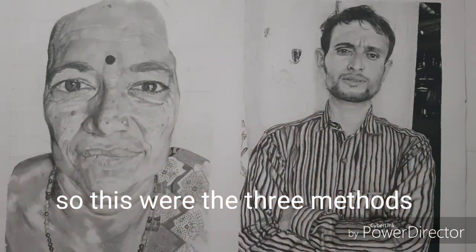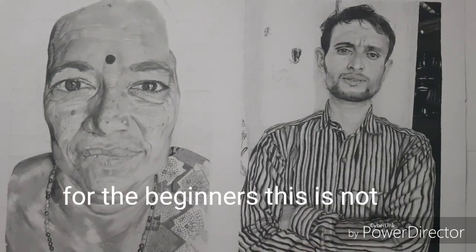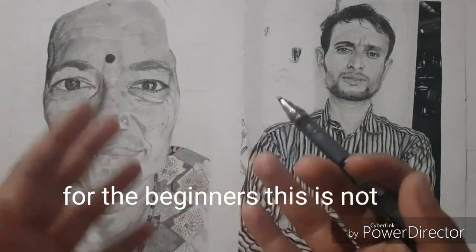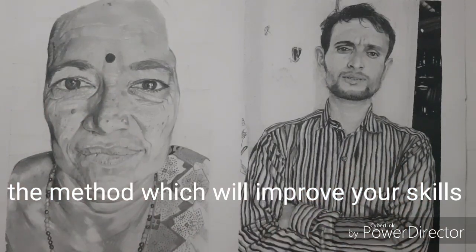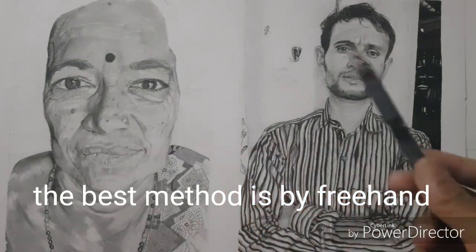So these were the three methods I know to draw the outlines of portraits for beginners. But these are not the best methods. The best method is freehand, which saves a lot of time.